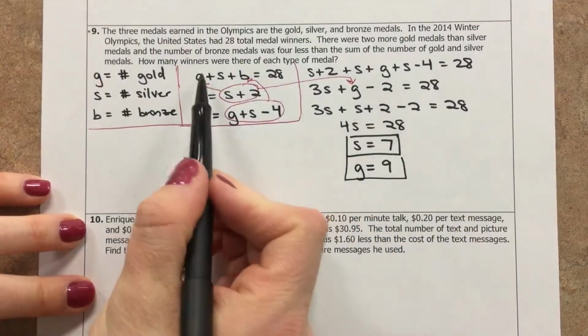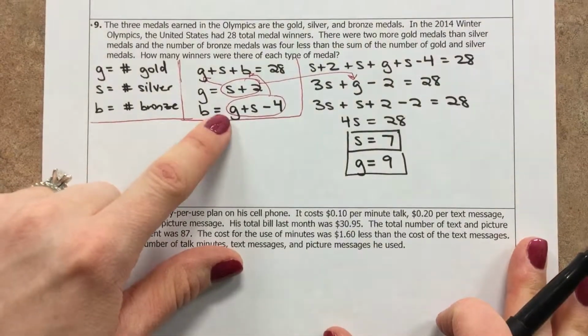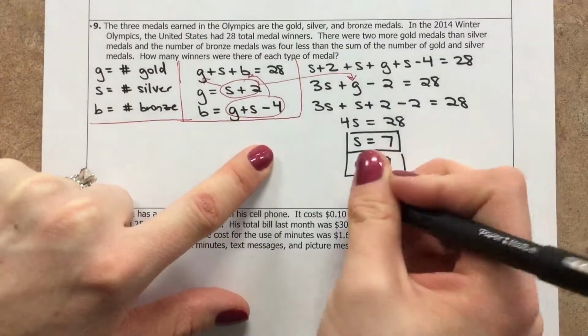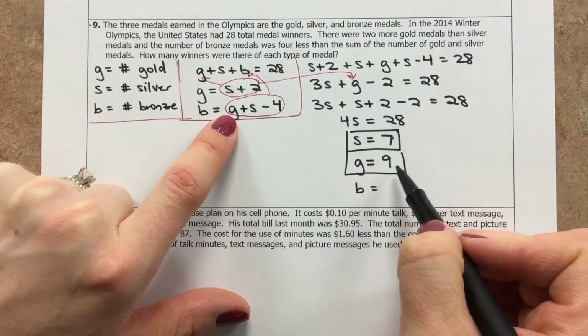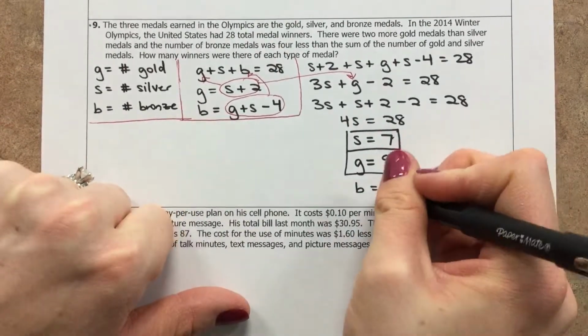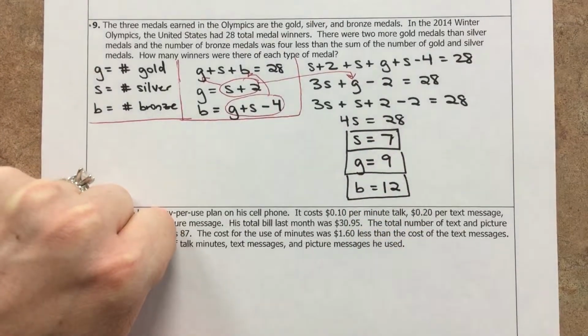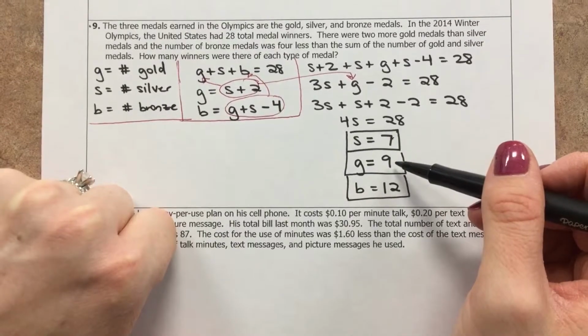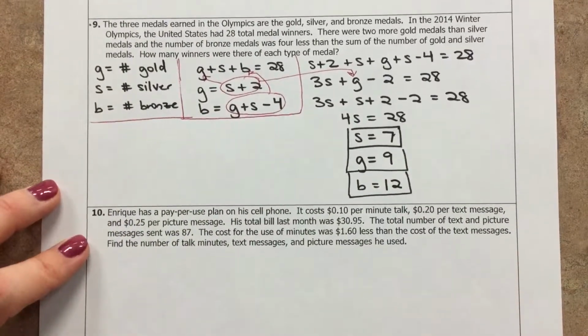And then you can use either the top or bottom equation to solve for bronze. Bronze says it's the sum of gold and silver minus 4. So the sum of gold and silver, you add these together, you get 16, and then 4 less than that would be 12. And we can also just confirm that that all adds up to 28, which it does. 7 plus 9 is 16, plus 12 is 28. So that one went a little bit faster with the substitution trick.